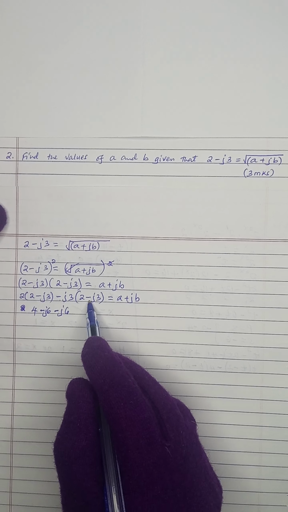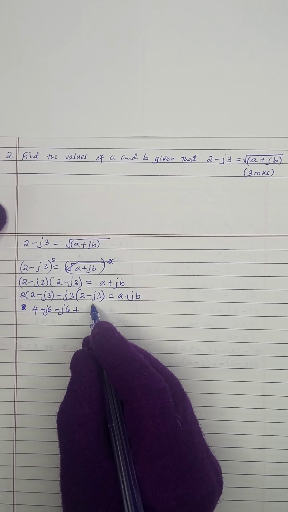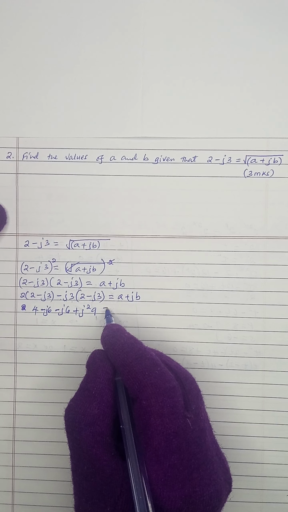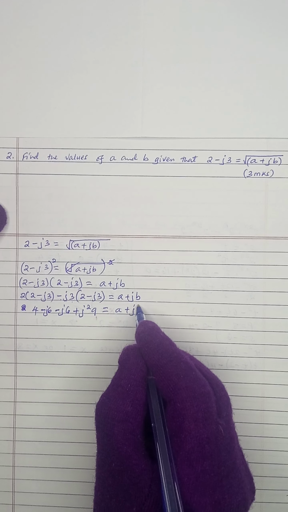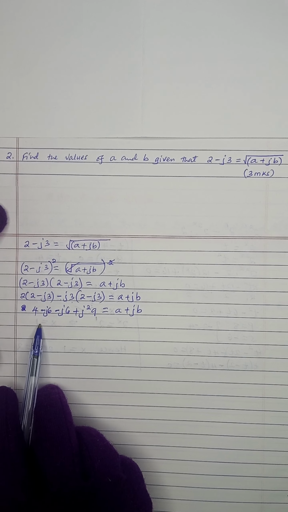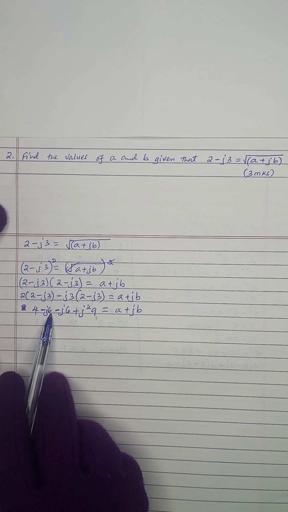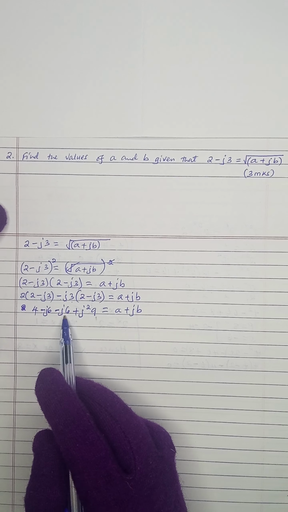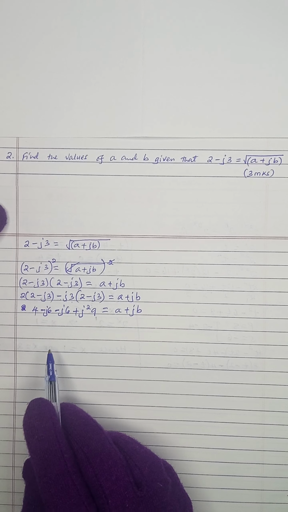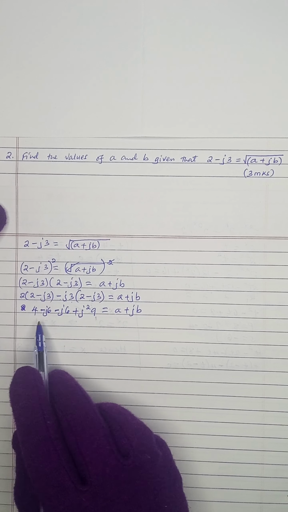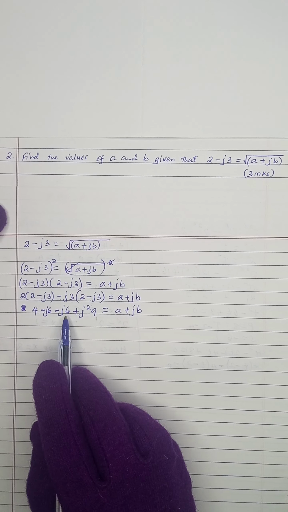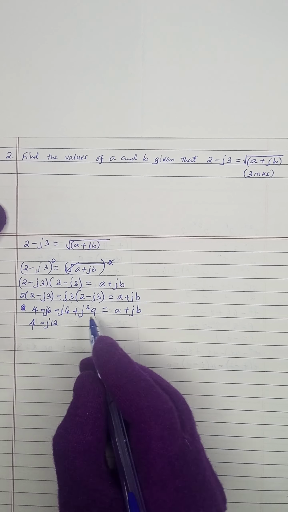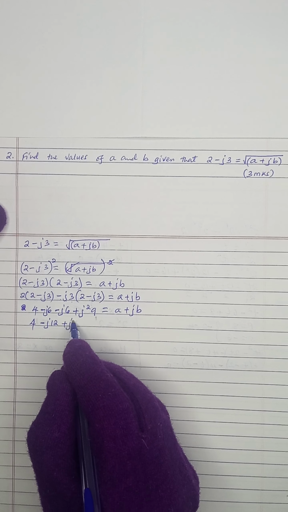Then negative times negative will be positive. Then j times j will be j squared. Then 3 by 3 will give you 9. That is equal to a plus jb. Then what you need to understand is that here we have minus 6j. It's just like minus 6x minus 6x when you are learning about algebra. So you add the two numbers, we get 12. But remember, we were having negative, so we'll have negative 12. So we have 4 minus j12, then plus j squared 9.